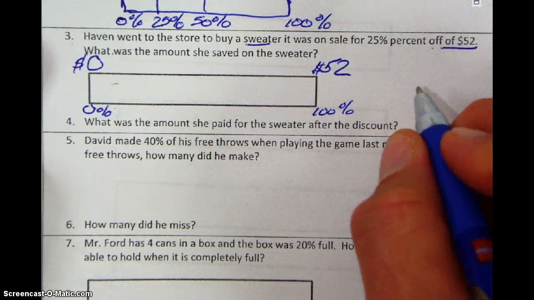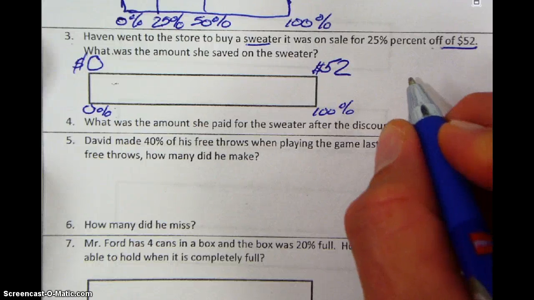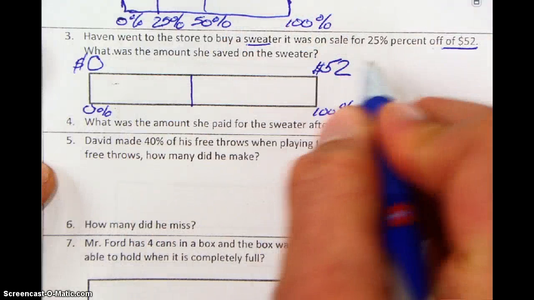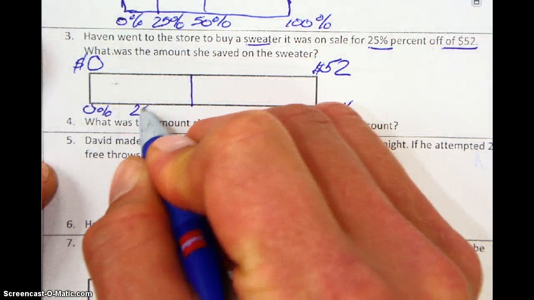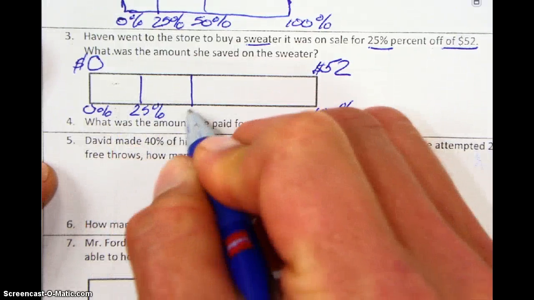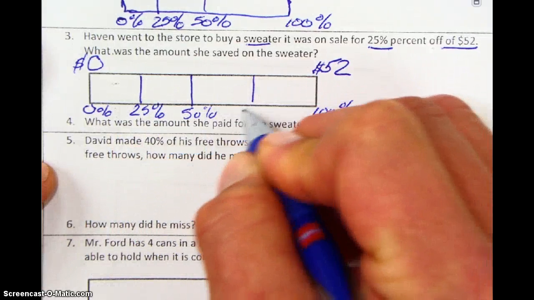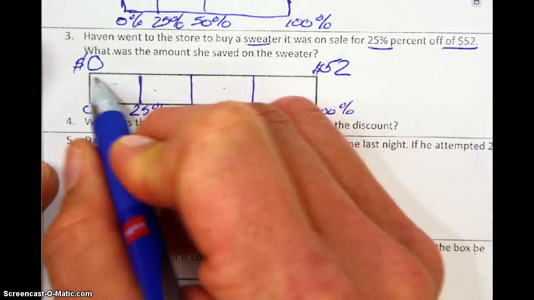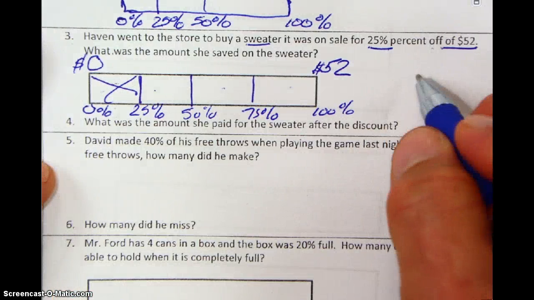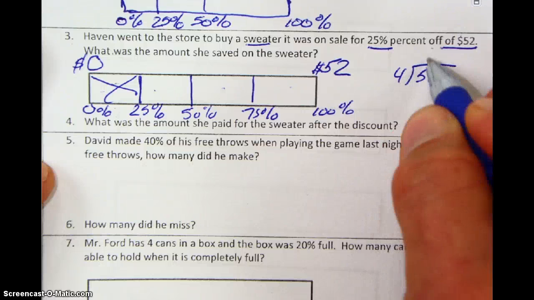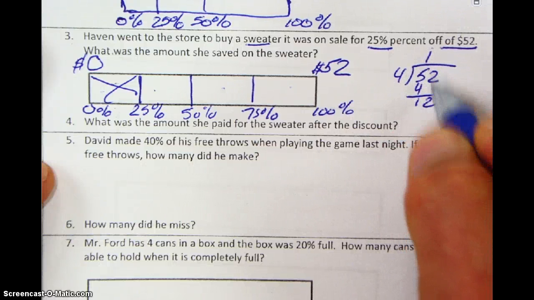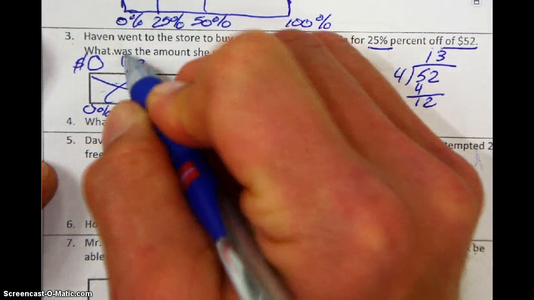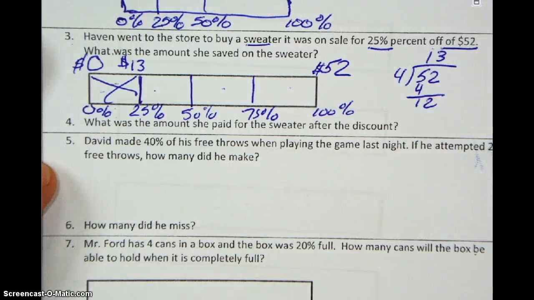Okay, so Trey says divide 52 by 4. Since we want 25%, 25% is here. That's where we want to be. 50% is here. 75% is here. So Trey's going to break this $52 into 4, and that's going to help him figure out 25%. So 52 divided by 4 is $13. From that, we can determine that $13 is 25%.